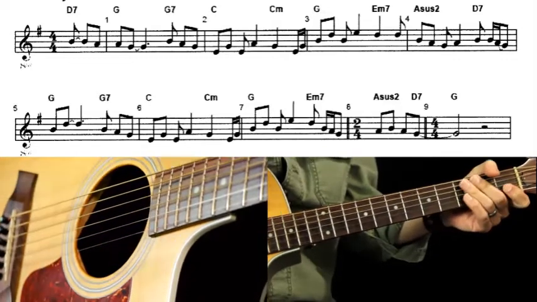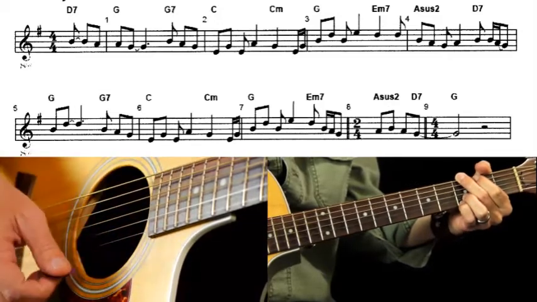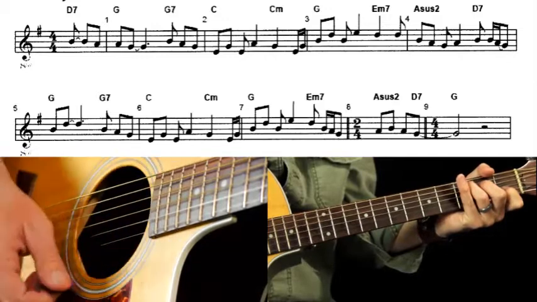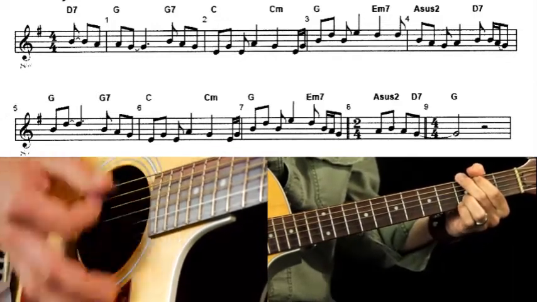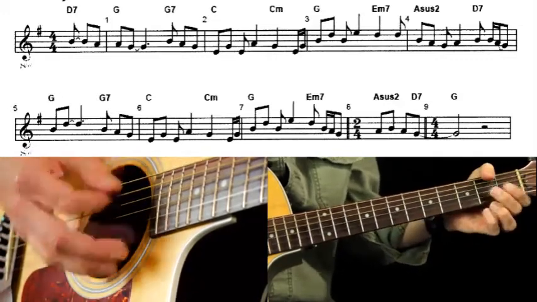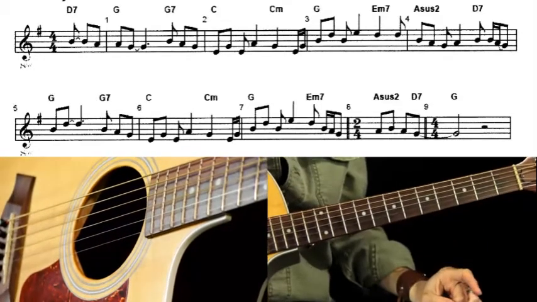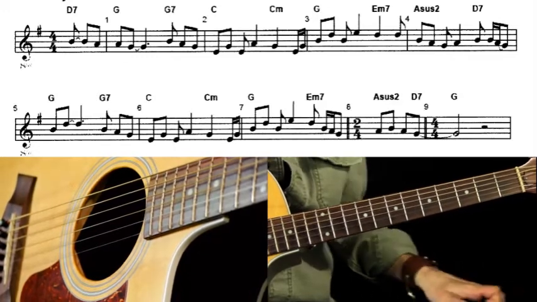D7. Okay, now the next bar, you see there, G again, G7, then C for 2 beats, C minor for 2 beats, G for 2 beats, E minor 7, and then A, D, G. You see there that in the second to last bar the time signature changes from 4/4 to 2/4.